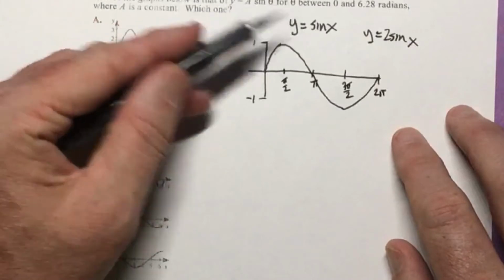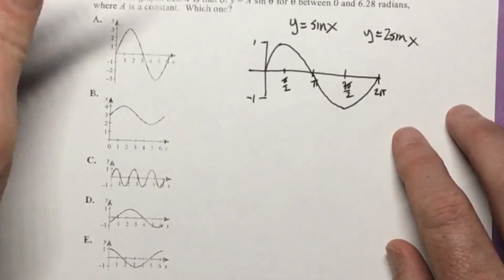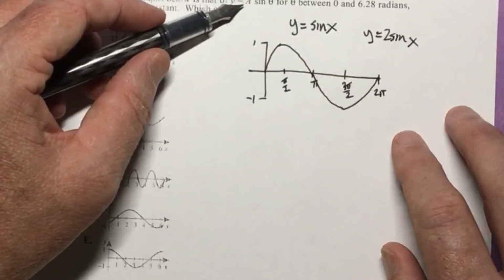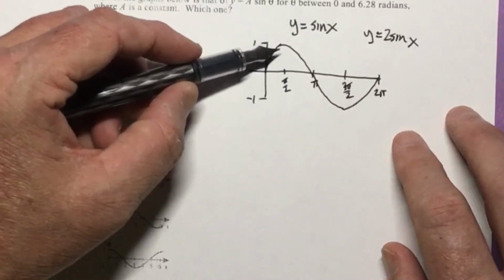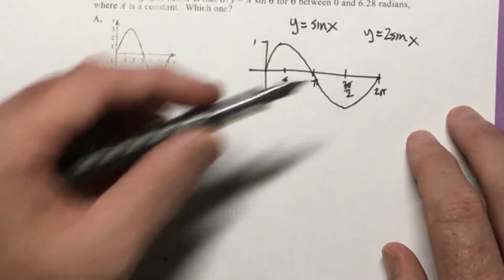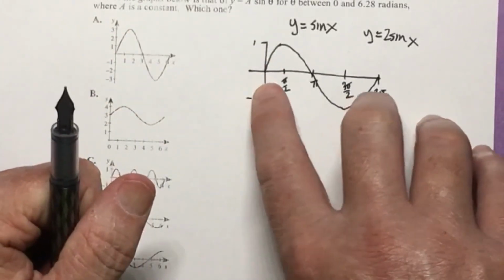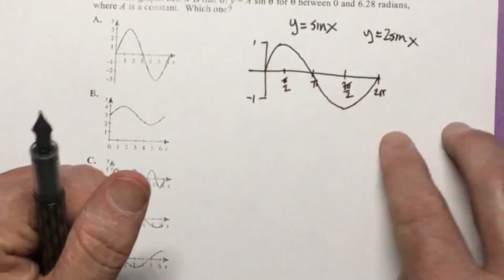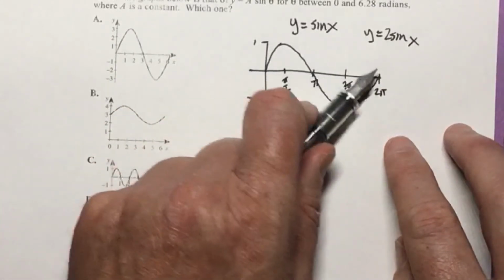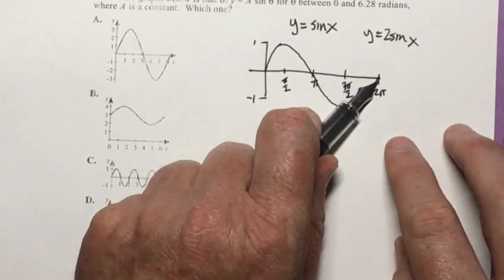We don't know if A is larger than 1, so it could be higher or lower than the standard graph. But it also has to have the right points in the right place, because nothing else changes. It still starts at 0, crosses at 0 there, and ends up at 0 there.